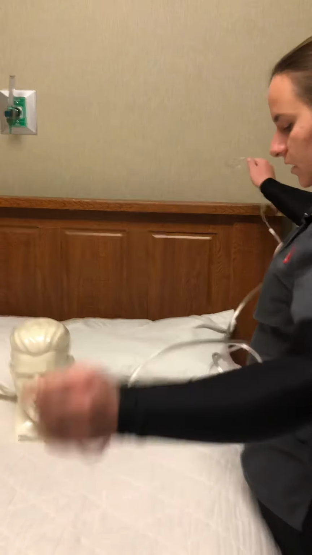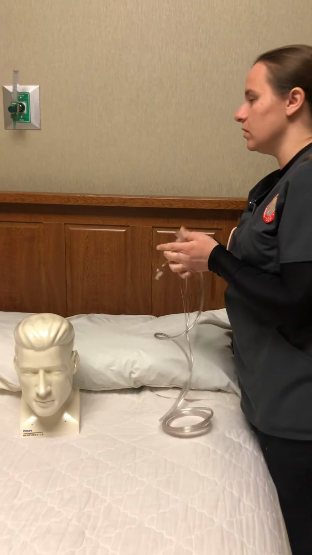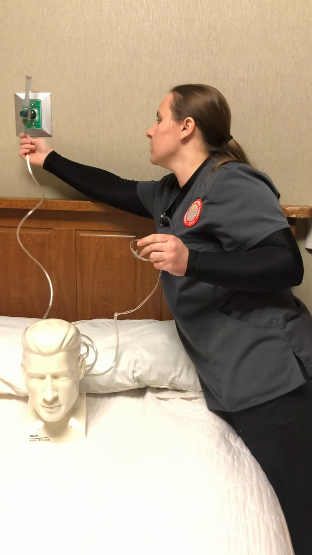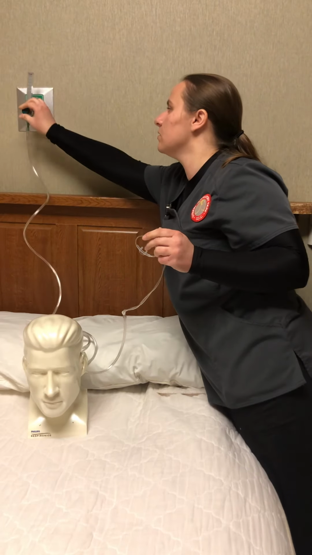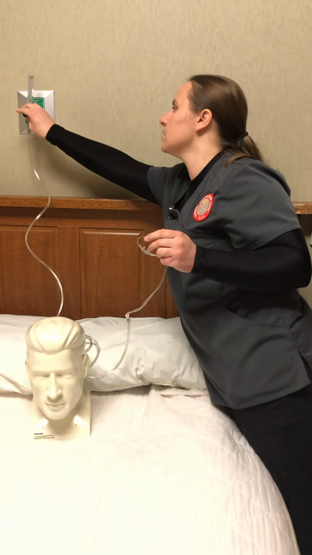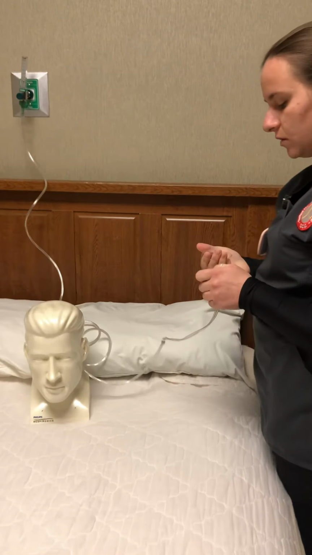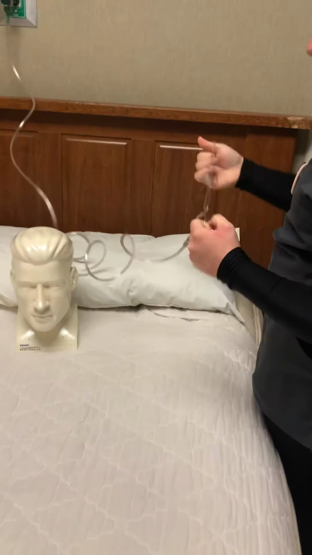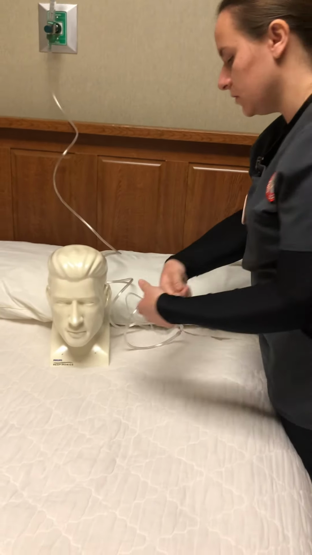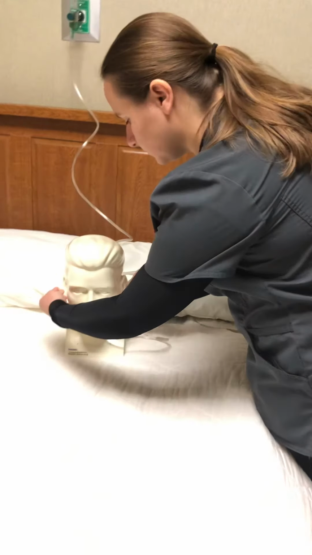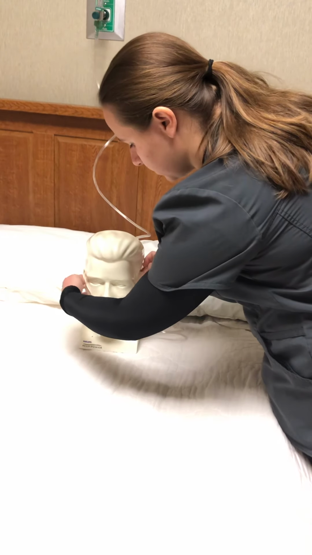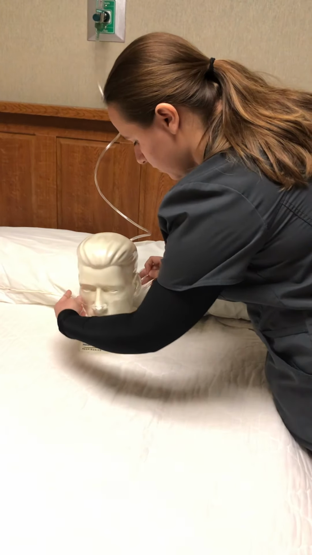Alright, so here's the nasal cannula. I ask that you don't move it from your nose or move it off of your ears because it can cause sores to your ears. So I'm just going to start this at 4 liters per minute to start weaning you off of oxygen. So I'm going to place this into your nose. And like that. We'll place that around your ears.